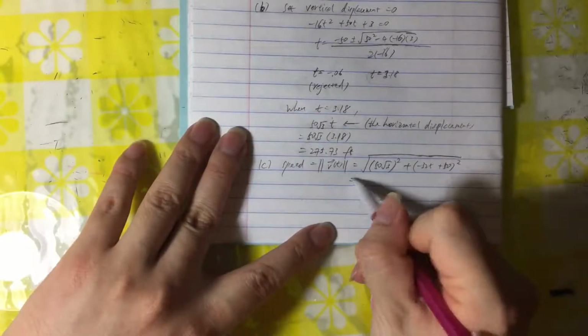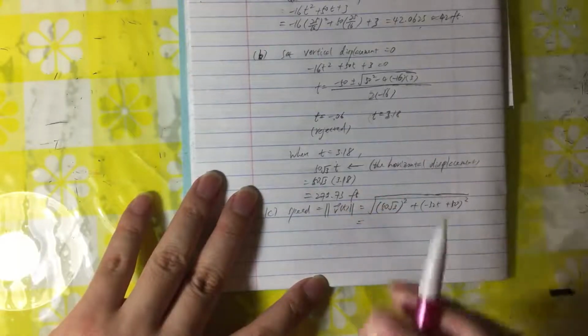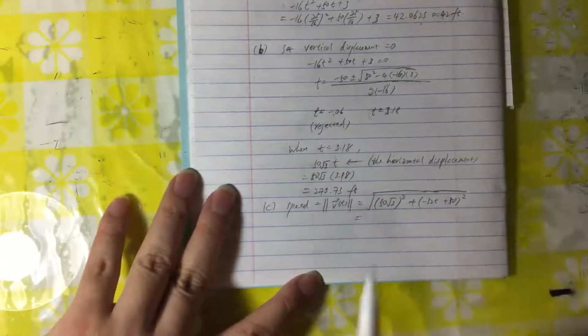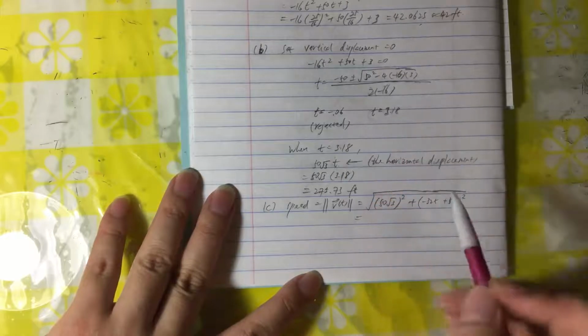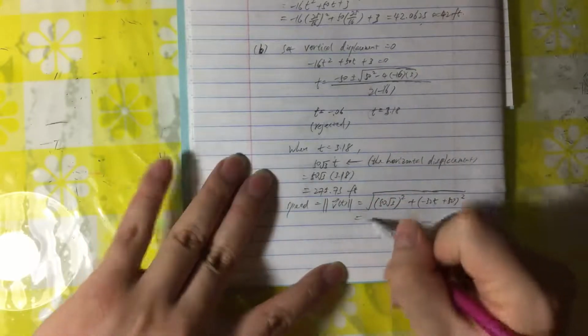Then we plug in t. t is 3.18. That's the time, the moment when the ball reaches the ground. We're looking for the speed when the ball reaches the ground, so plug in this t value here.